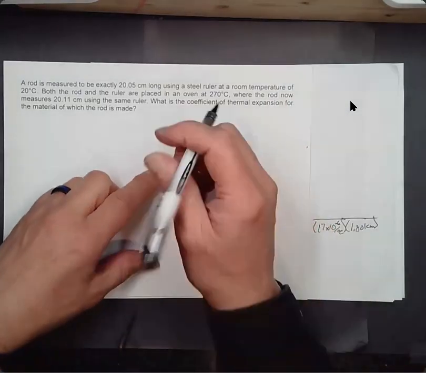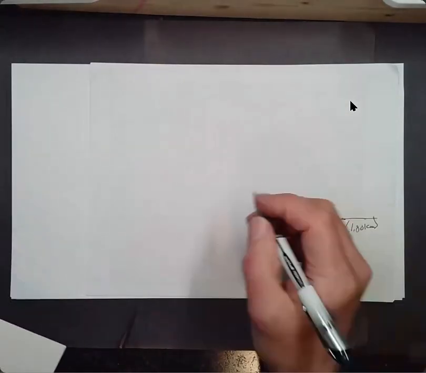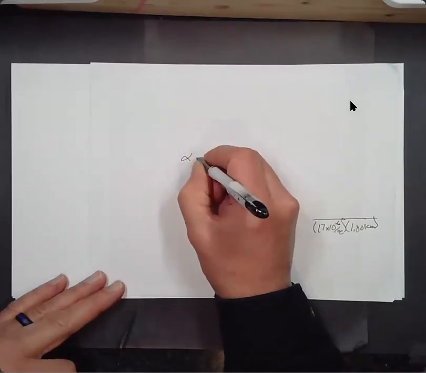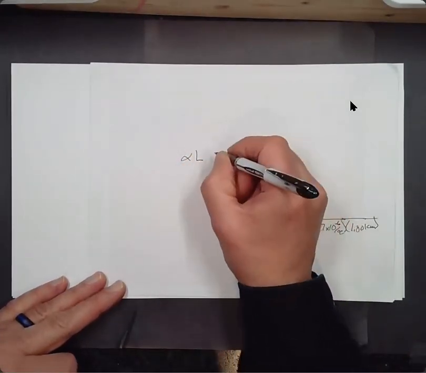And so we'll be determining the alpha L pretty carefully.